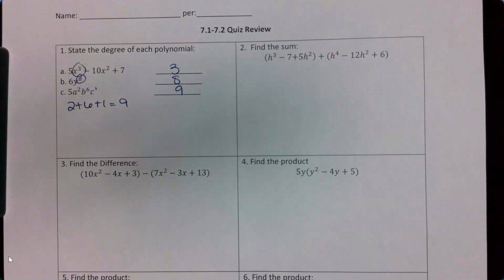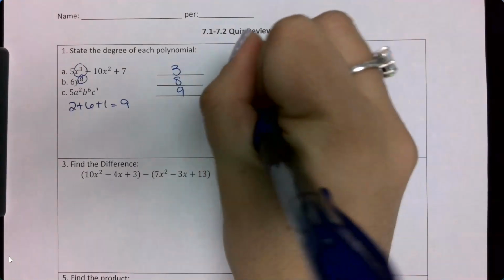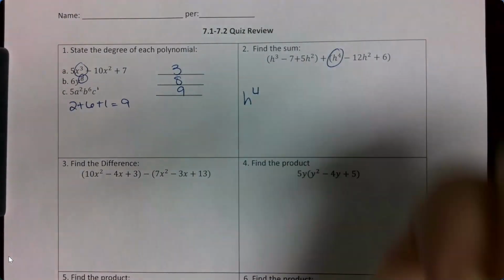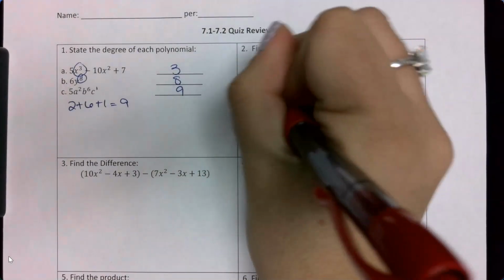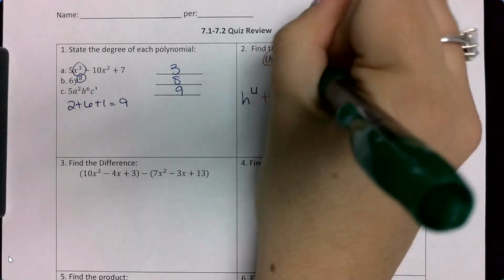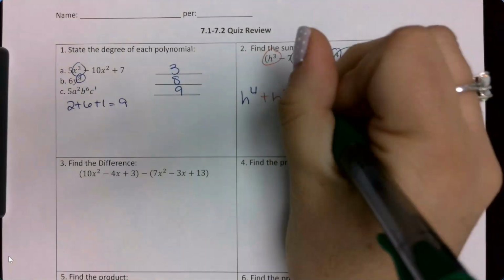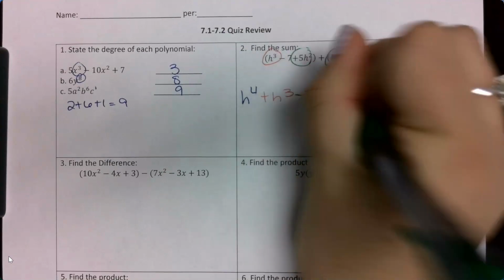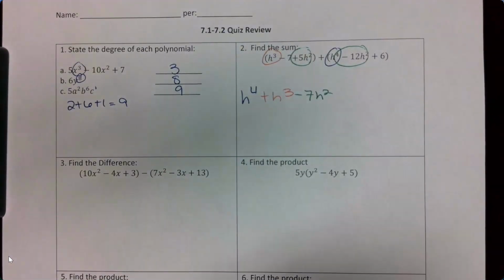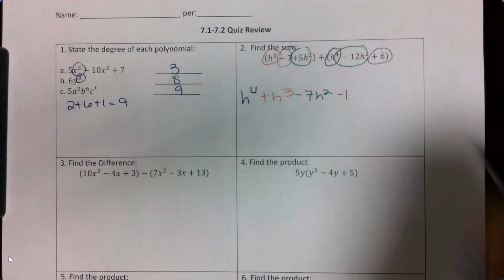On number 2, it wants me to find the sum. I'm going to combine like terms. So I have h to the 4th. Then I have no other h cubes. Then I have 5h squared minus 12h squared. So 5 minus 12 is going to give me negative 7h squared. Then I want to combine my whole numbers. So I have negative 7, positive 6. That gets me negative 1.